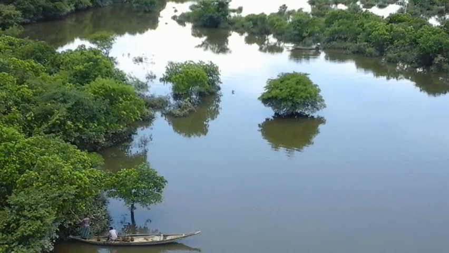Wetlands are those areas inundated or saturated by surface or groundwater at a frequency and duration sufficient to support, and under normal circumstances do support, a prevalence of vegetation typically adapted for life in saturated soil conditions.